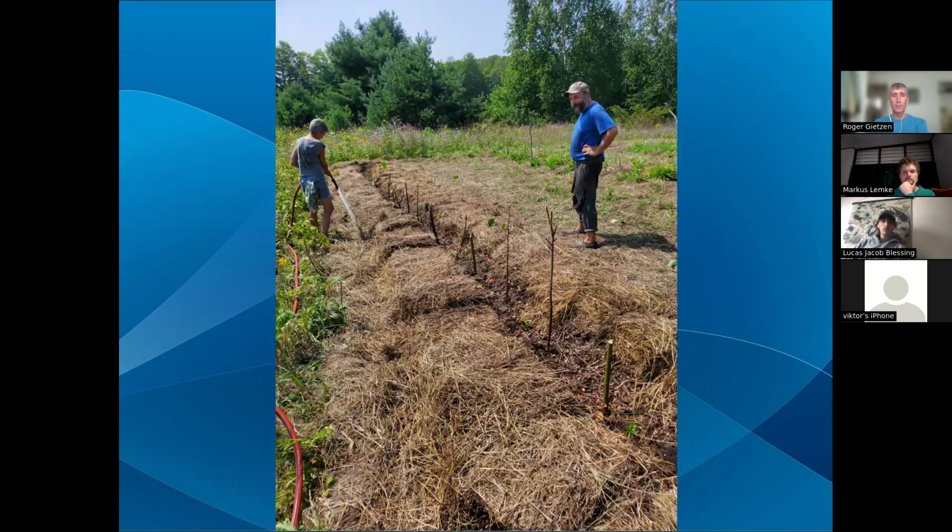This is a system here in Michigan that we planted. There are wood chips, and then this is hay on top. You can see the tree line, and outside of these double mulch is where we're planting the shoulder. And then the interrow has its own recipe.